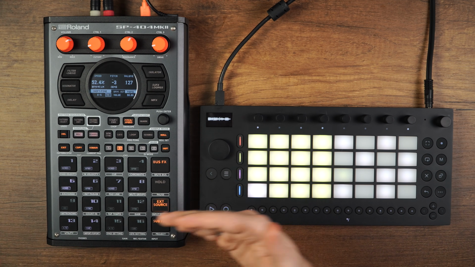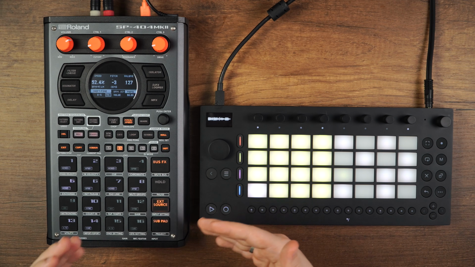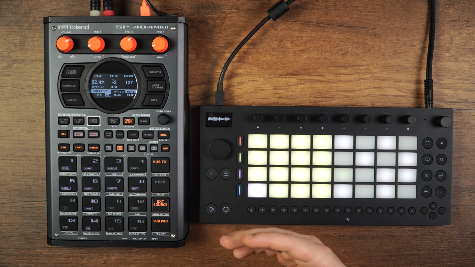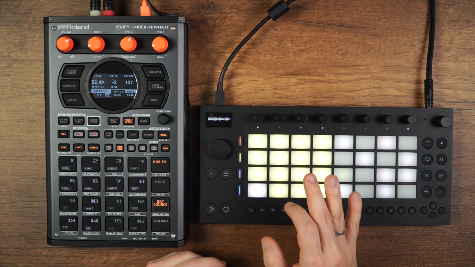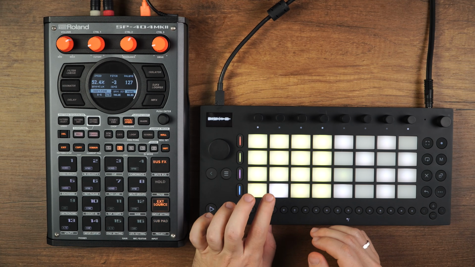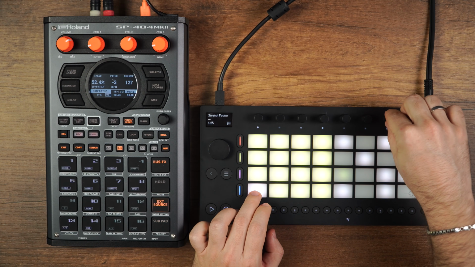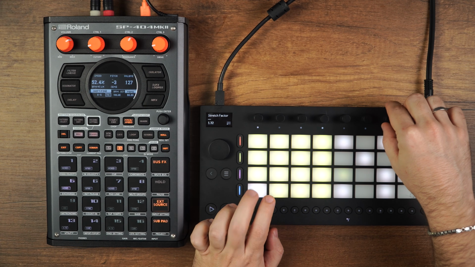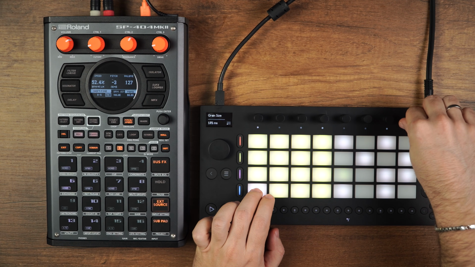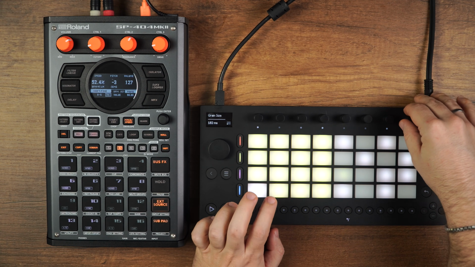I can make the sample slower, I can make it faster, depending on how I want to implement it in my project. However, I have, for example, this sample right here, and yes, there is like stretch effect. I can apply the effect. I can work with grain size, for example.